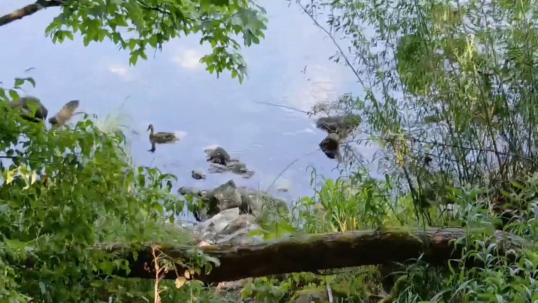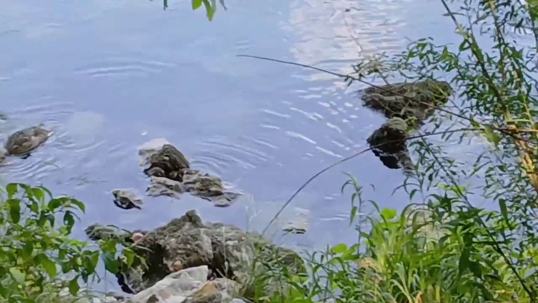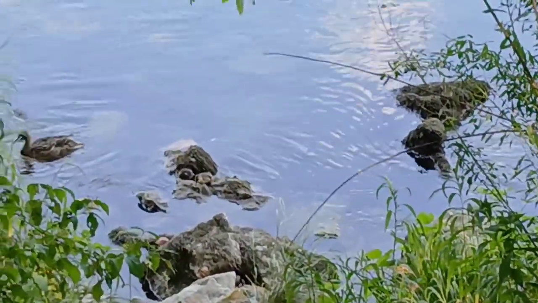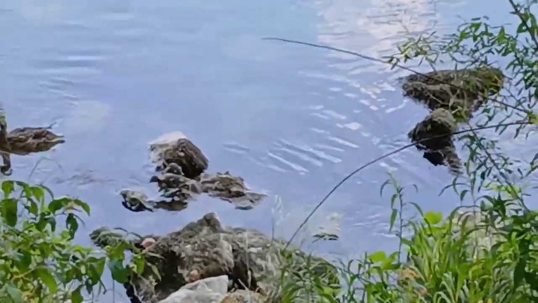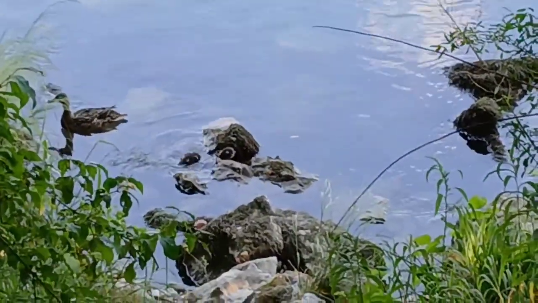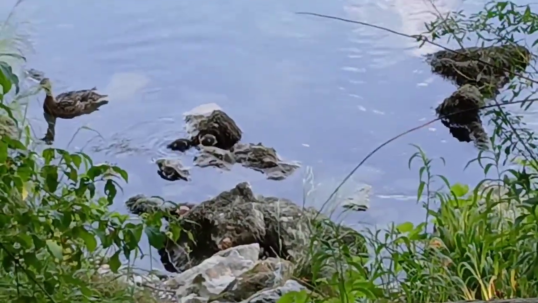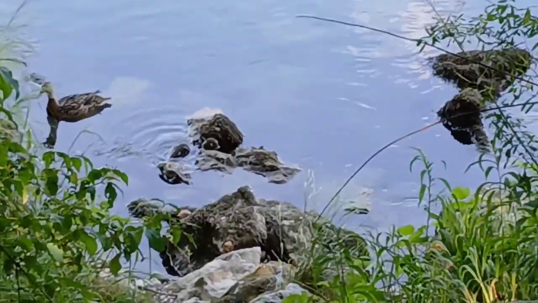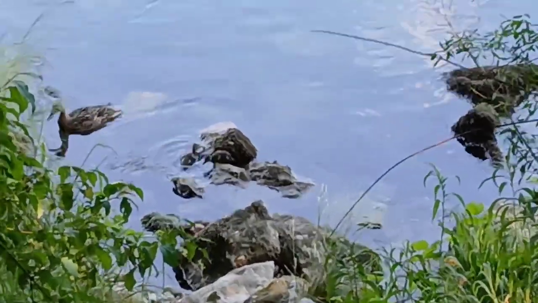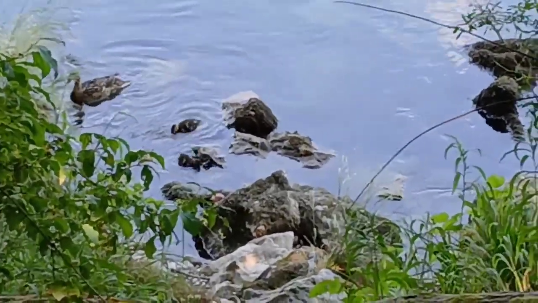And here is another duck mother with 2 youngsters. You see them here by the rock. They're coming out. Yes, they're searching for food, playing, and preparing for life in this river. Cute.